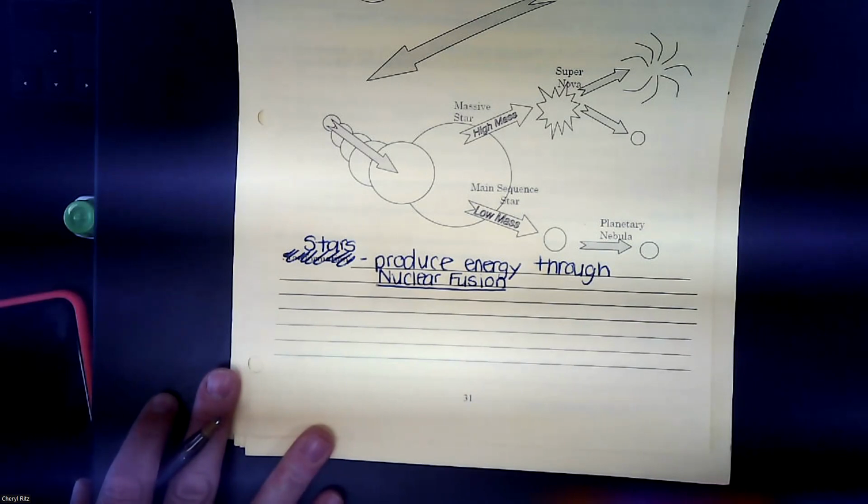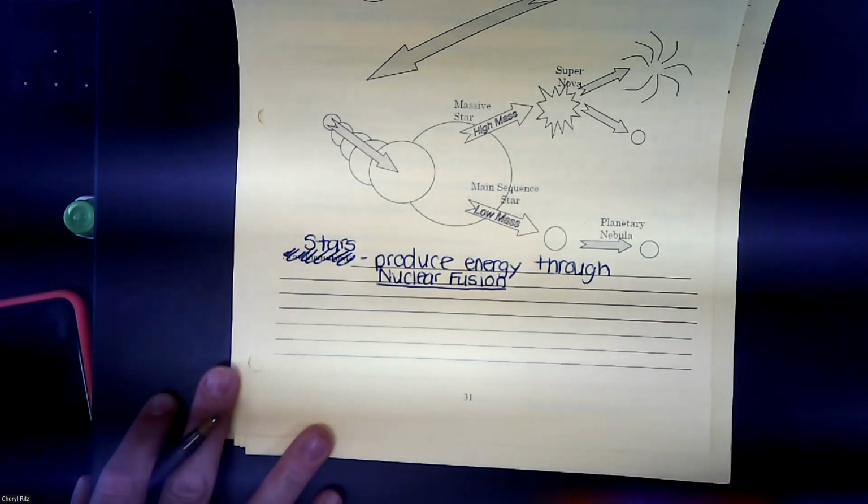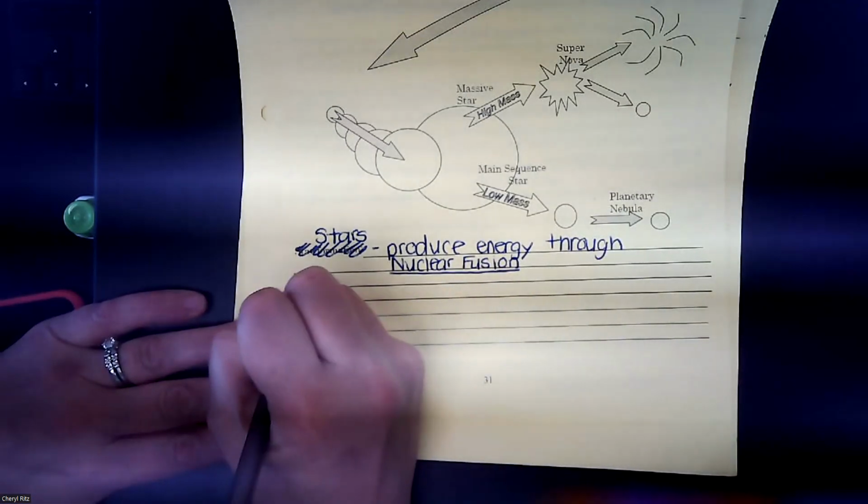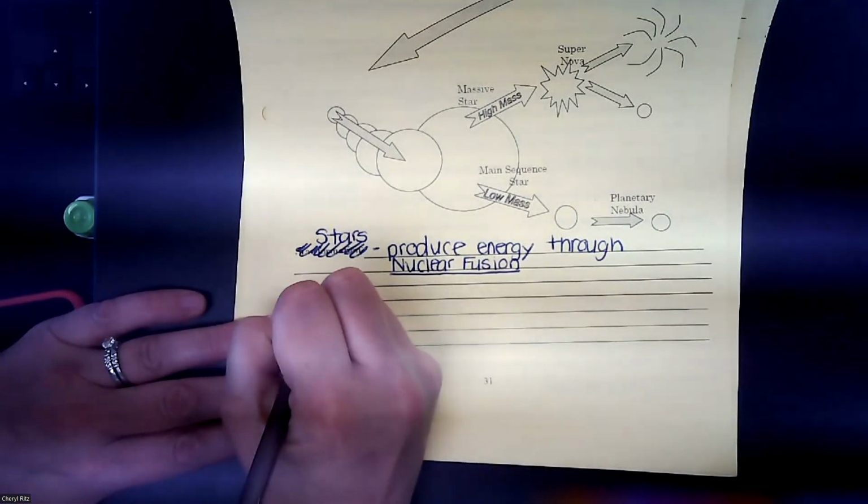Nuclear fusion is a type of nuclear energy. The one we use here on Earth is called nuclear fission. The sun does nuclear fusion. Do you guys know what fusion means? If you were to fuse something, you take one or two things and you put them together, you combine them. So what is fusion?